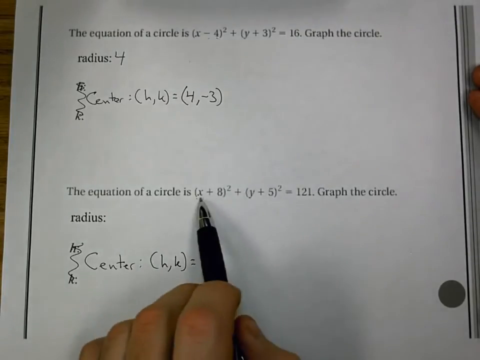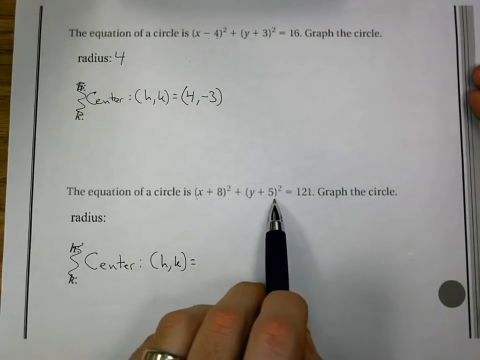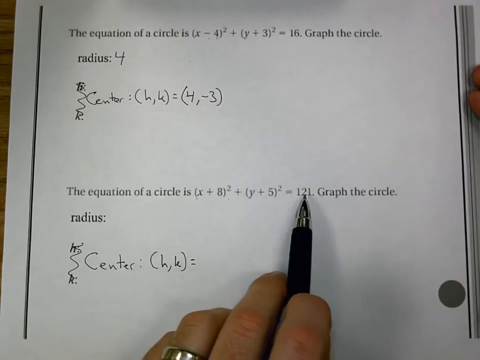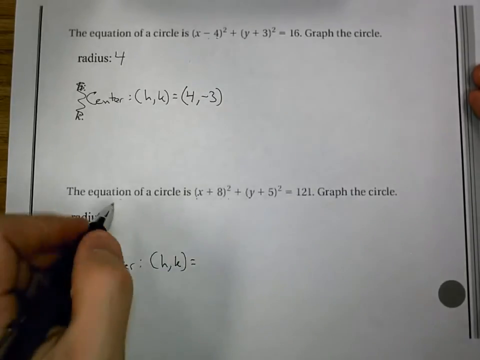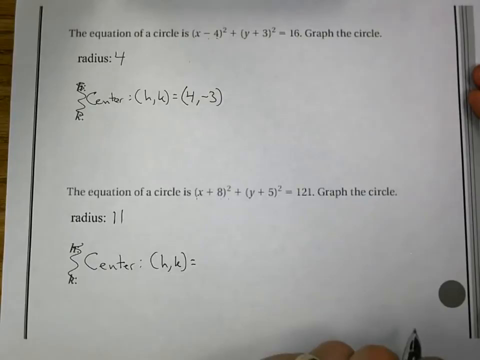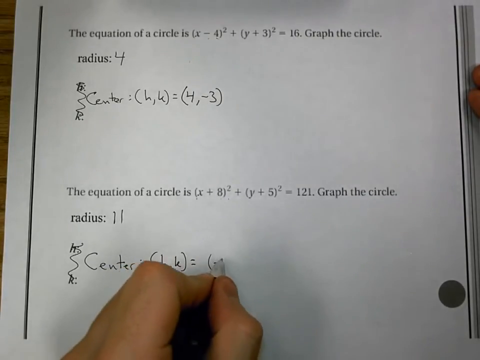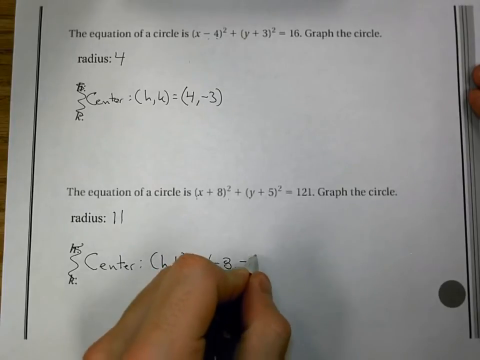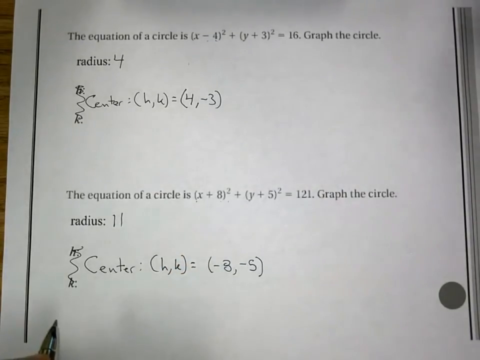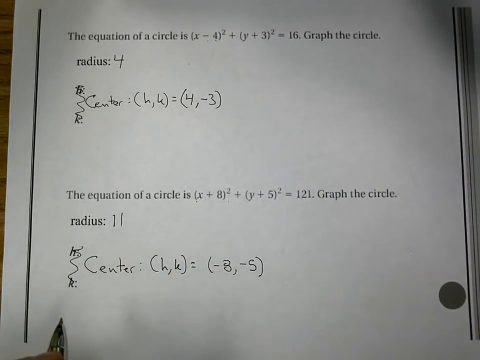Next equation, x plus 8 squared plus y plus 5 squared equals 121. I take the square root of that to find my radius. That would be 11. My center, I take the opposites of those. It would be negative 8 and negative 5 for my center. So my radius is 11 and my center is at negative 8, negative 5.